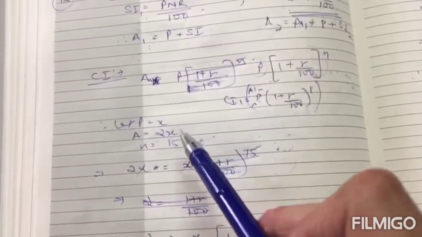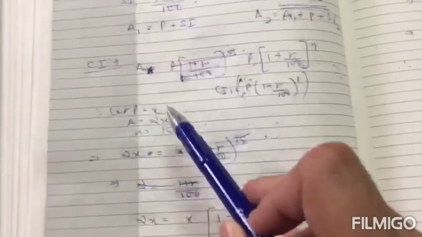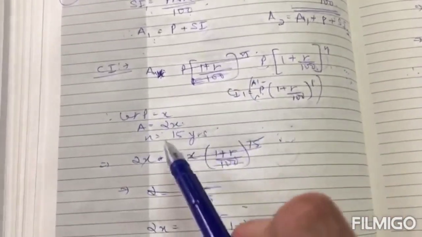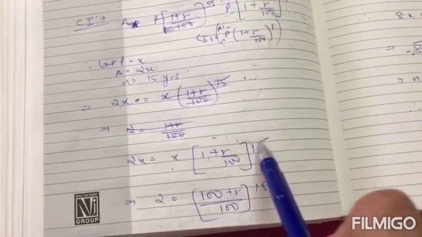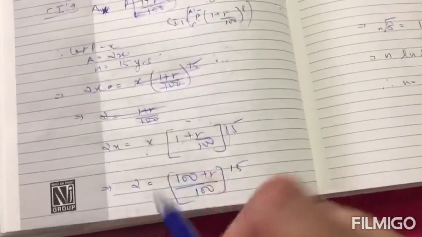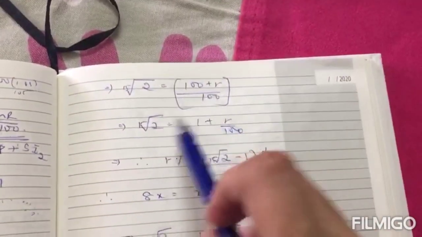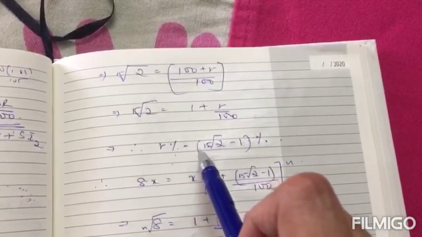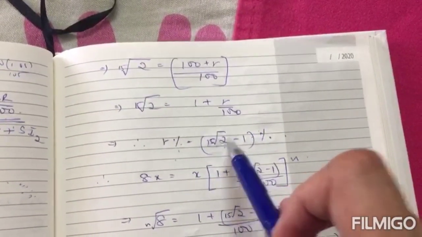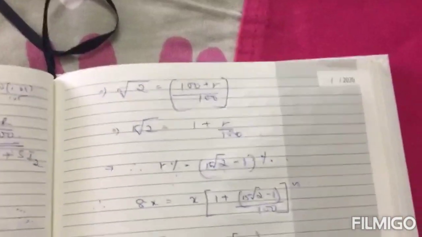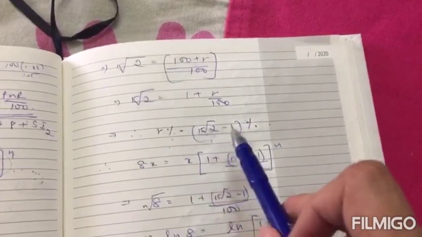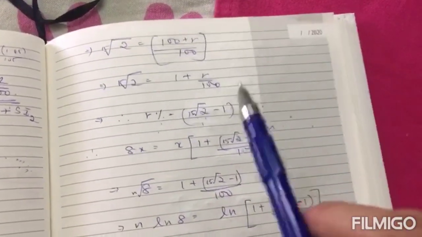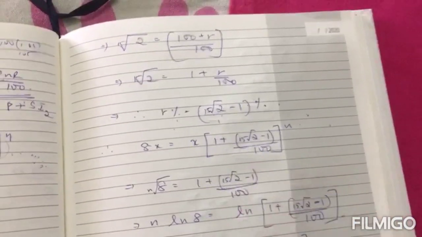Let P be equal to X. The amount becomes 2X, that is, 2 times the principal, at the end of 15 years. So let us put it as a formula: 2x is equal to x into (1 plus r by 100) whole thing raised to 15. So x and x get cancelled, and when you simplify you get r percent is equal to the 15th root of 2 minus 1, in percent. Now the 15th root of 2 you can calculate using a calculator, or you can use the log tables. We'll come to that soon.